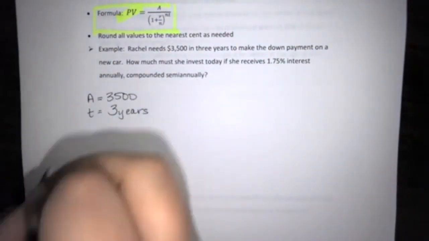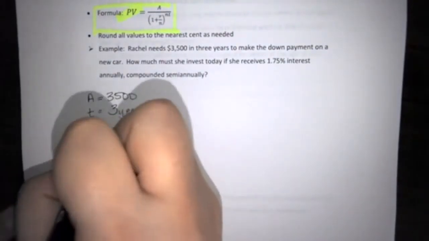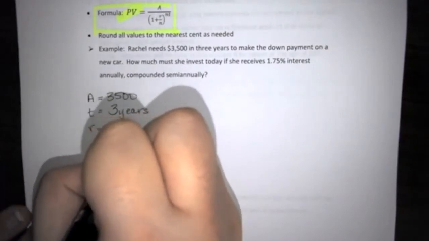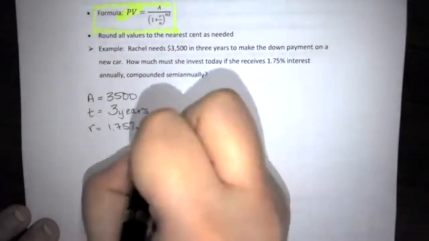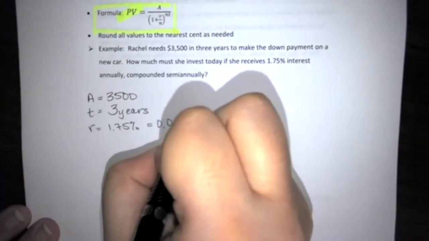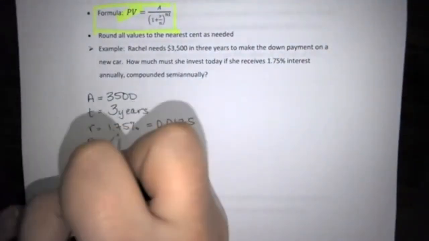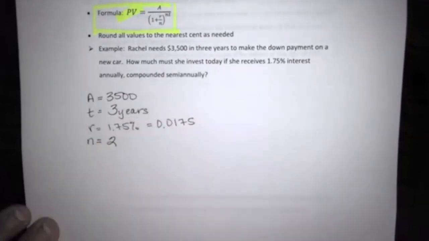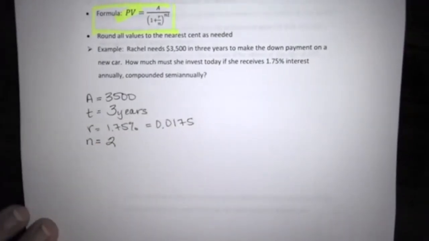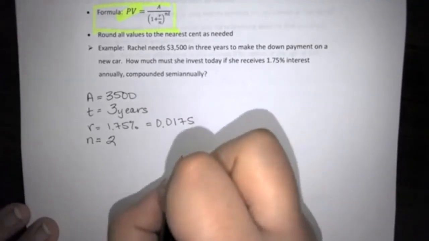We are also told our rate is 1.75%, so if we convert that to a decimal, 0.0175. And we are told that we are compounding semi-annually, so in this case, it's going to be twice. So we need to plug it in, and what do we know?